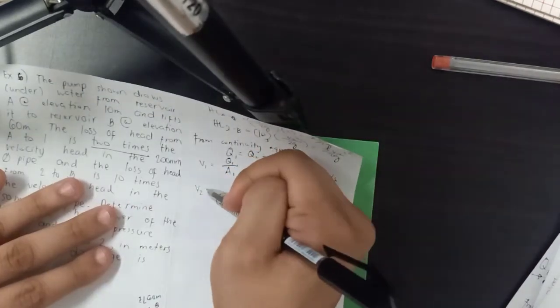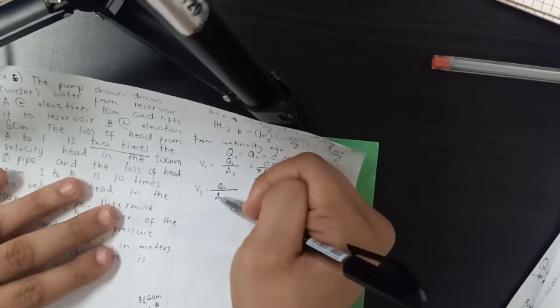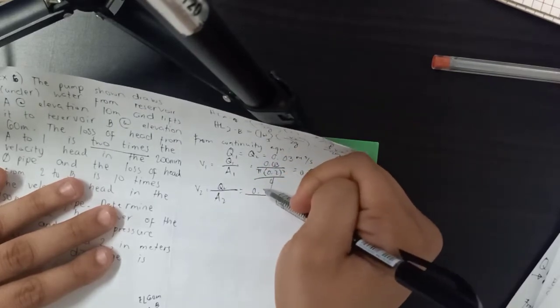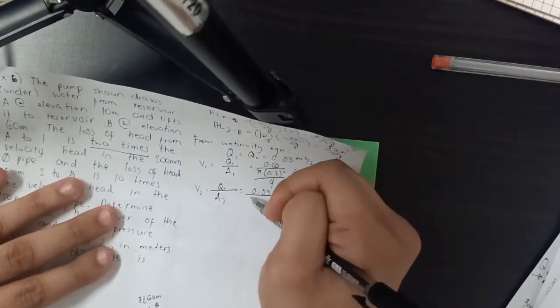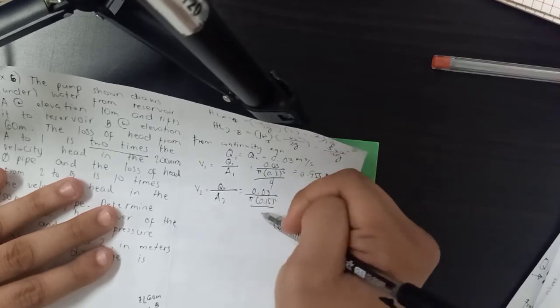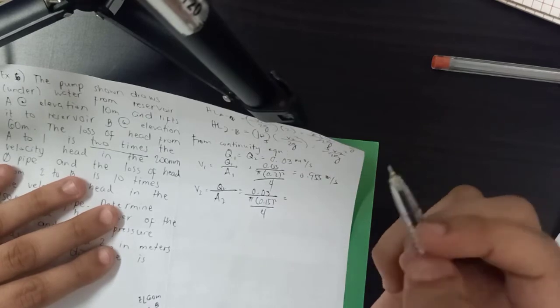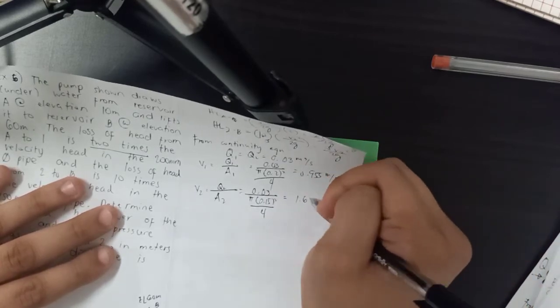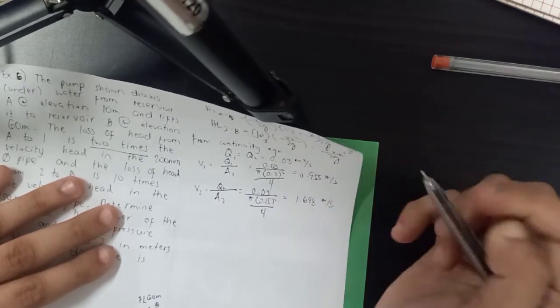And V sub 2 equals Q2 over A2, 0.03 over pi times 0.15 squared over 4. Therefore, our V sub 2 is 1.698 meter per second.